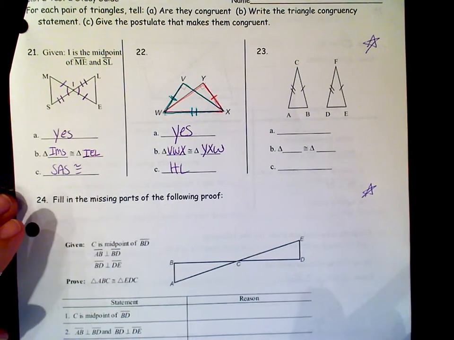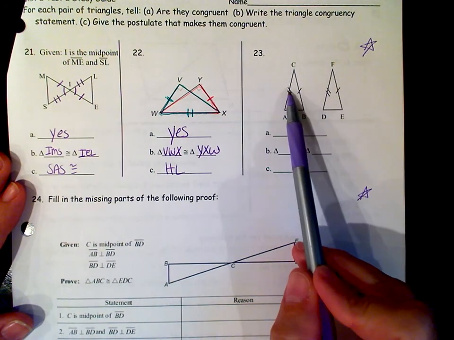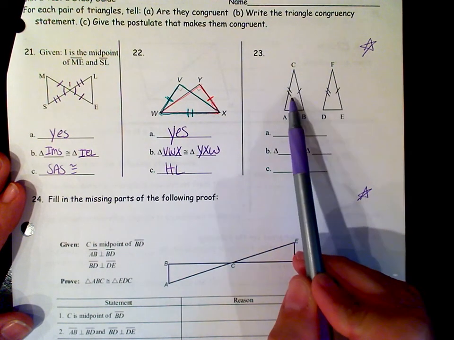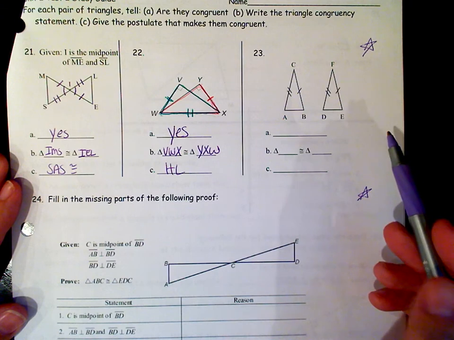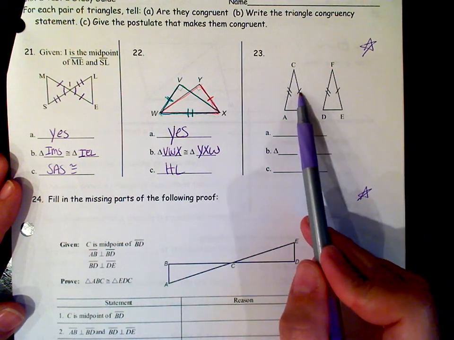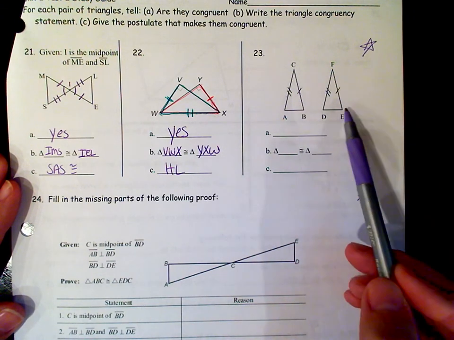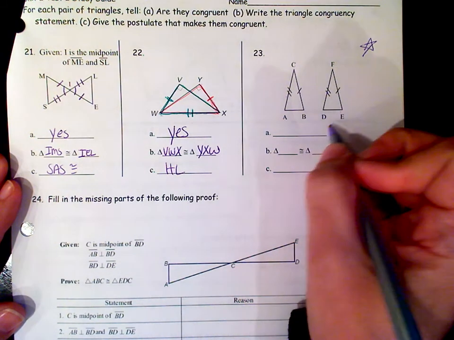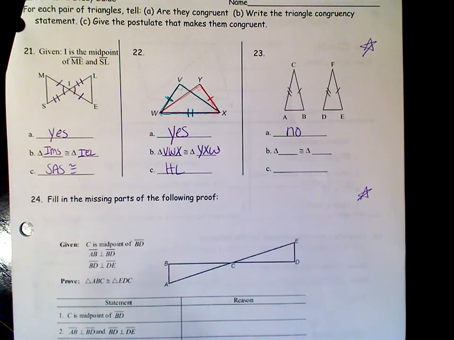Now if you look at 23, the only thing that's marked is two sides. Nothing else is marked. Well, we don't have any postulates that allow us to have two sides without knowing that it's a right triangle or knowing another angle. So these we cannot prove that they are congruent to each other.